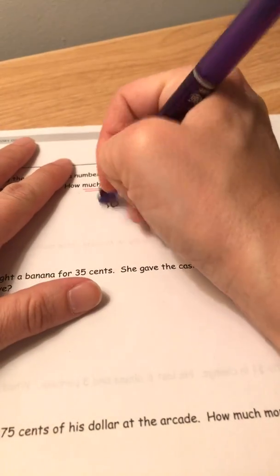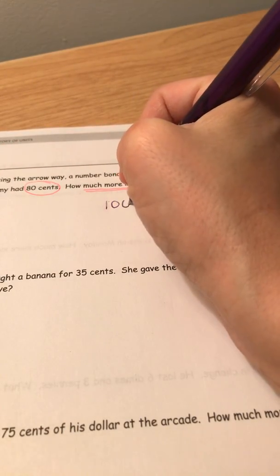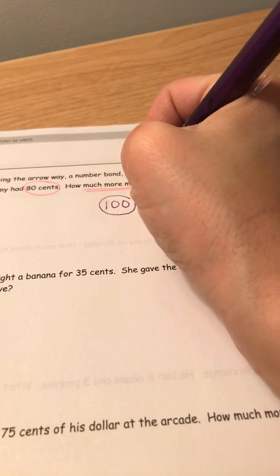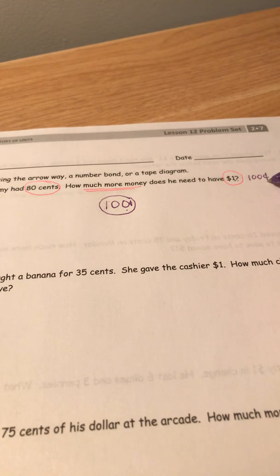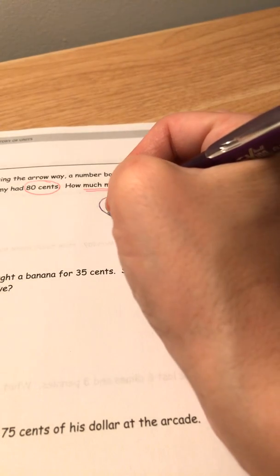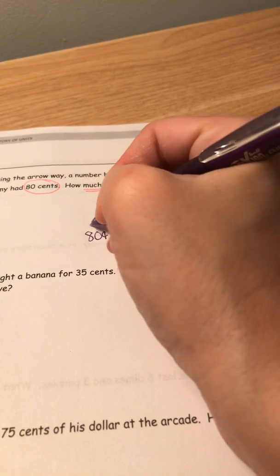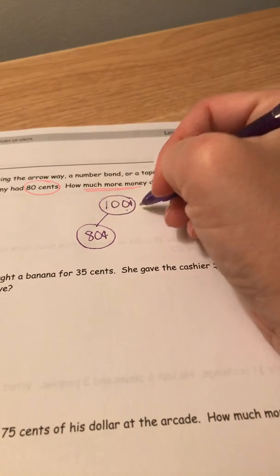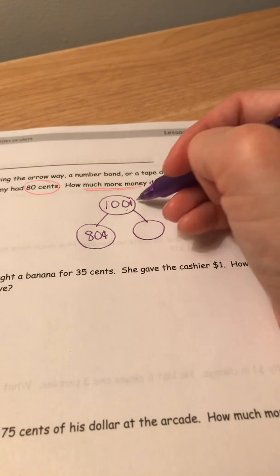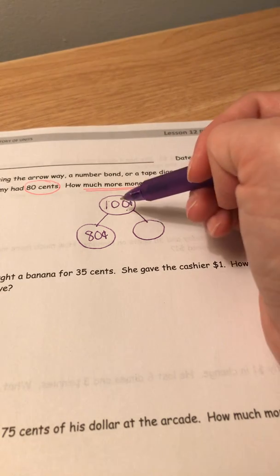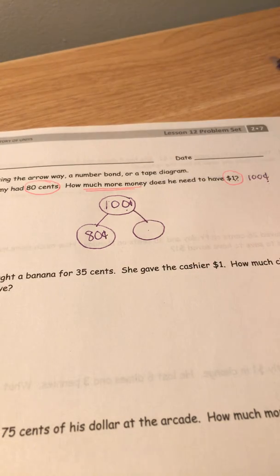So, I'm sorry, I put the wrong number up here. I want to start by writing my whole at the top, or you could do it at the bottom. Okay, this is my whole, 100 cents, right? That's the number I want to get to. Here is one part, 80 cents, and then I just need to know how much more I'm going to need to make 100. Well, if you know that 100 minus 80 is 20, then you're good to go. You can just write 20.